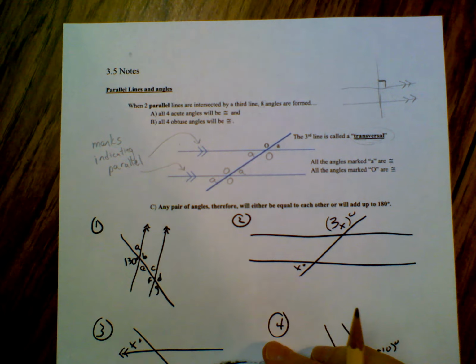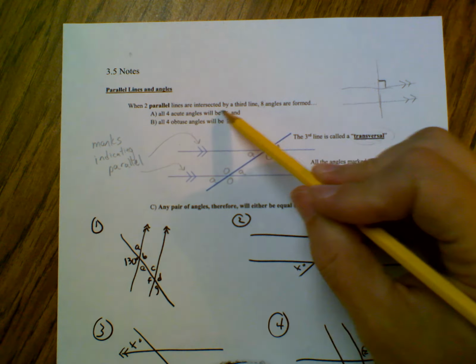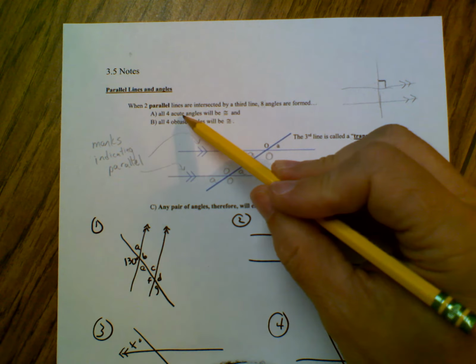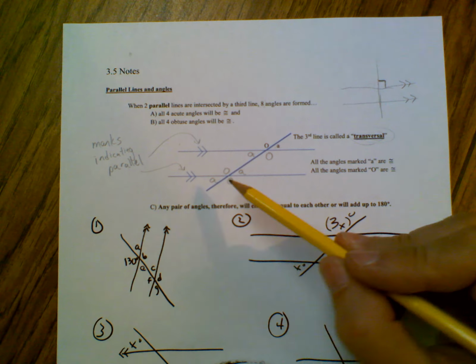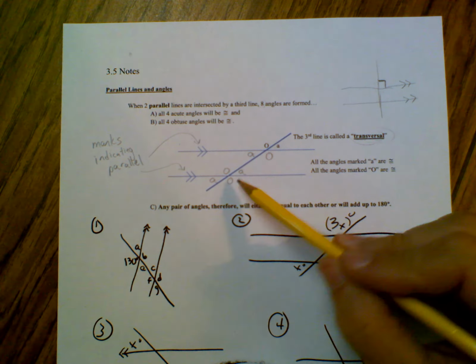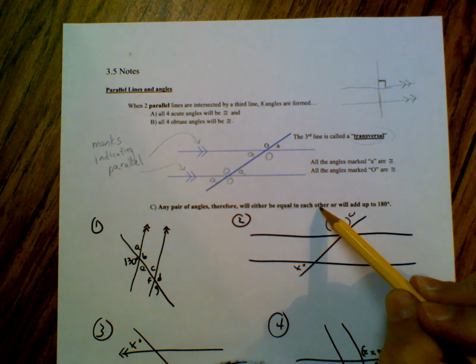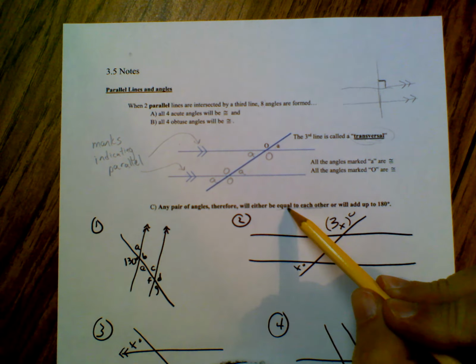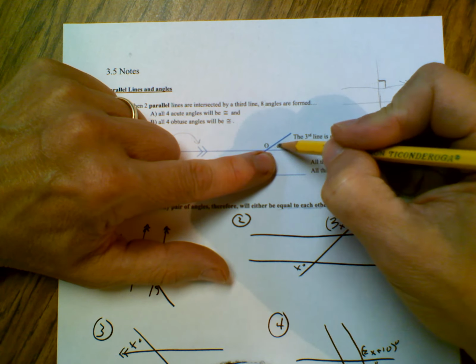All right, so any pair of angles, therefore, this is still going back to the very first sentence. When 2 parallel lines are intersected by a third, 8 angles are formed. 4 of the acutes are congruent, the 4 obtuse looking angles are congruent, and therefore any pair of angles, you pick any 2 angles out of these 8, and those 2 angles, guaranteed, they're either going to be equal to each other, that is congruent, or they're going to add up to 180 degrees, or in a word, they're going to be supplementary, right? Because, I mean, imagine we picked these 2 angles side by side. They would be supplementary, right?